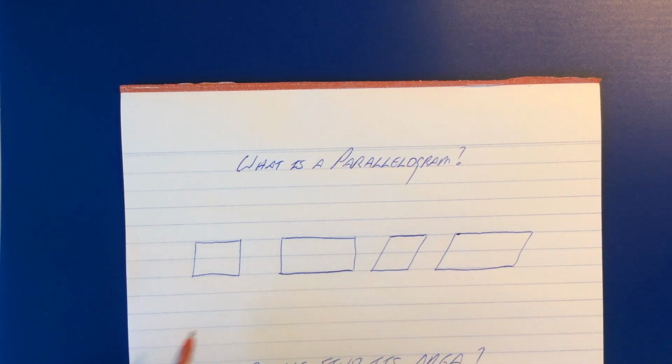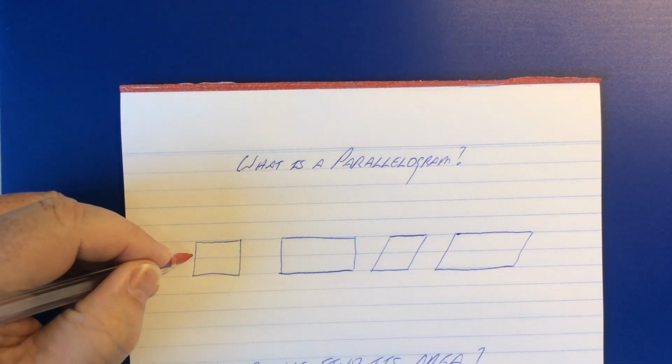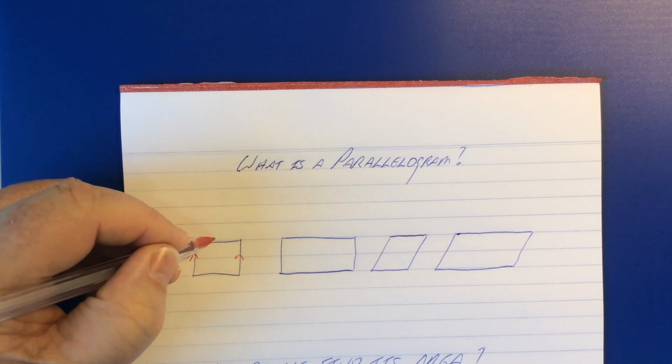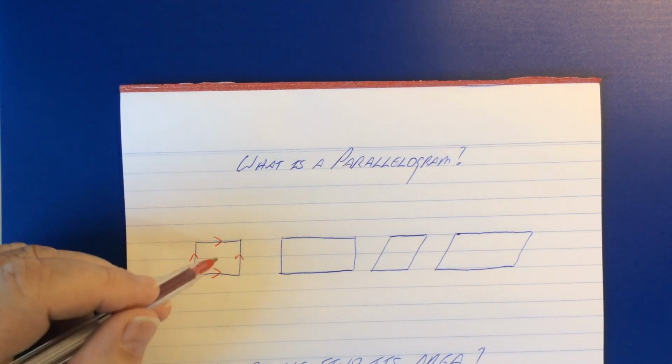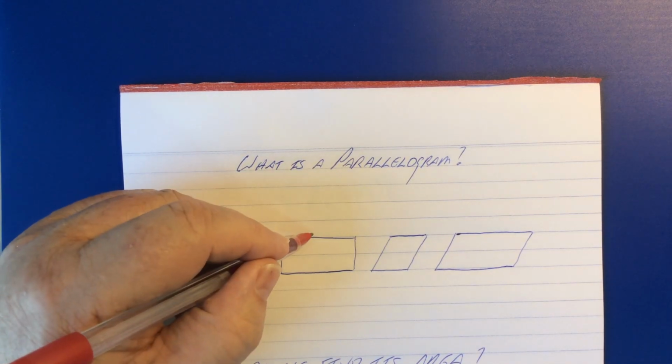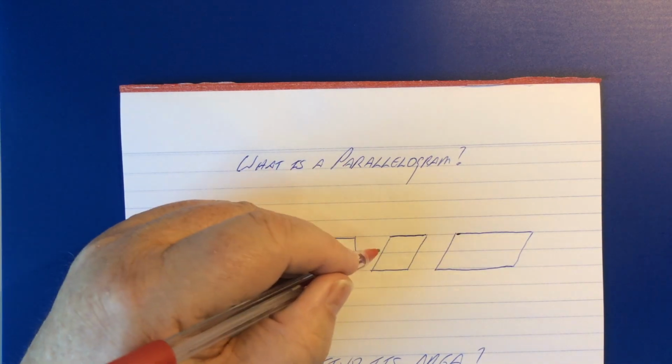A parallelogram is a four-sided shape where two sets of lines are parallel, as indicated by these little arrows. And so a number of very familiar shapes fall into this category.